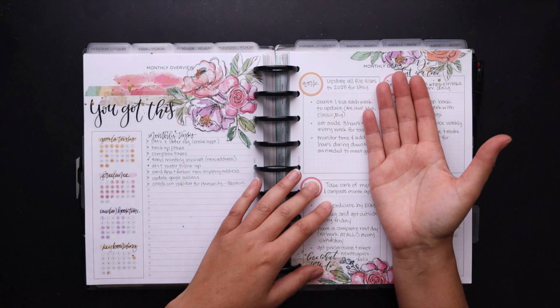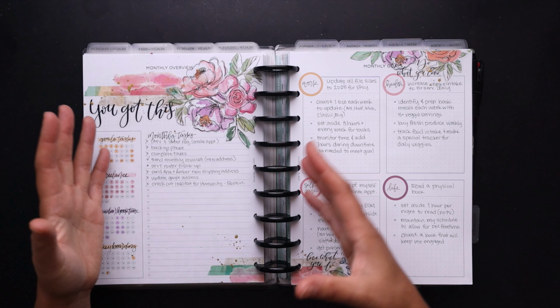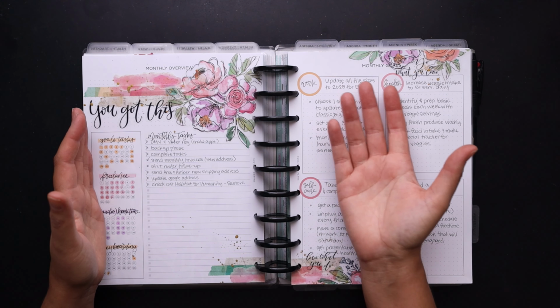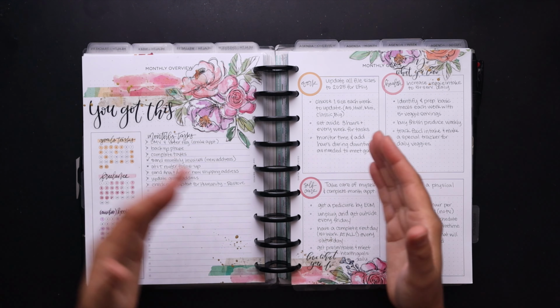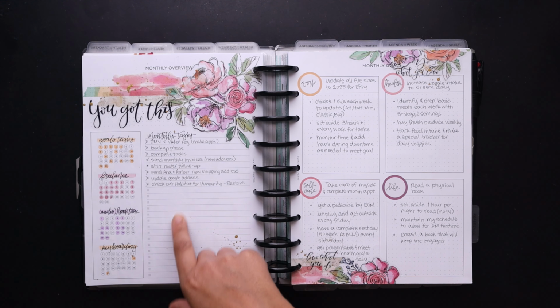So I have a goals and tasks set up for this, and then I have a monthly overview insert as well. It's kind of separate with a different page on this left side. So just again, another kind of customized combination that I'm using this year that really works for me. That said, I do a running task list here.